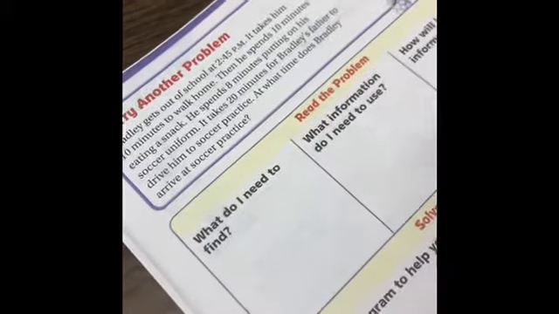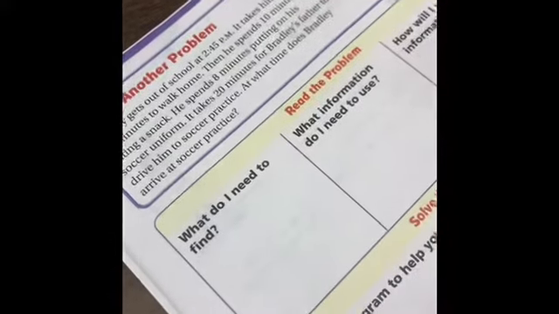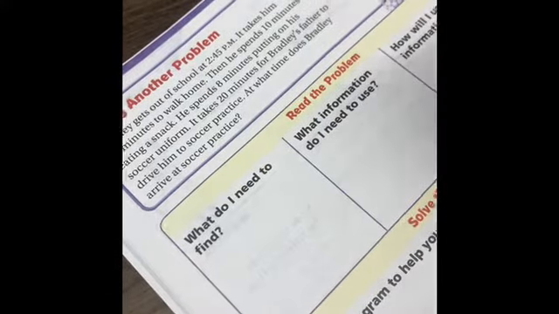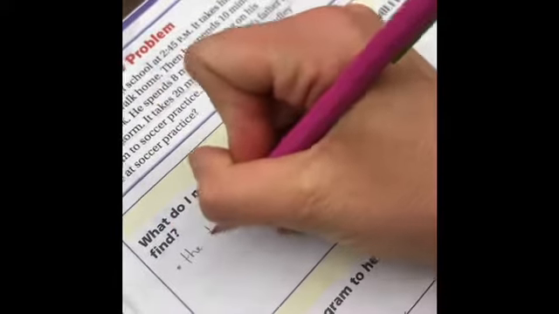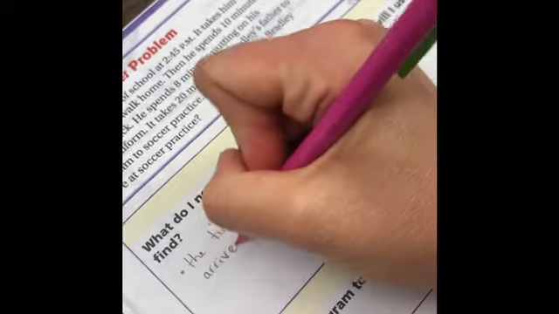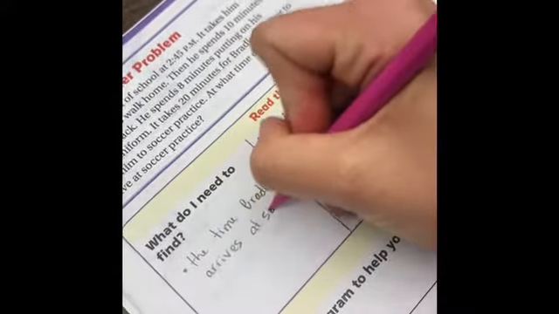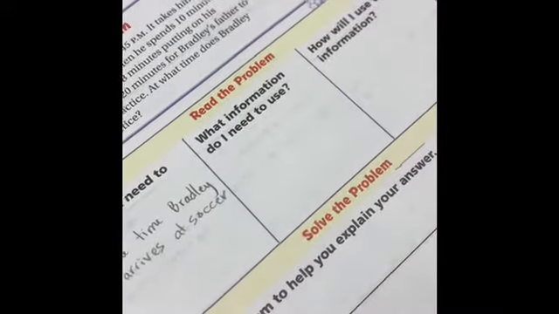What do we need to find? I need to find the time that Bradley arrives at soccer. So we're just going to put a little bullet point and say the time Bradley arrives at soccer. Okay, what information do I need to use?